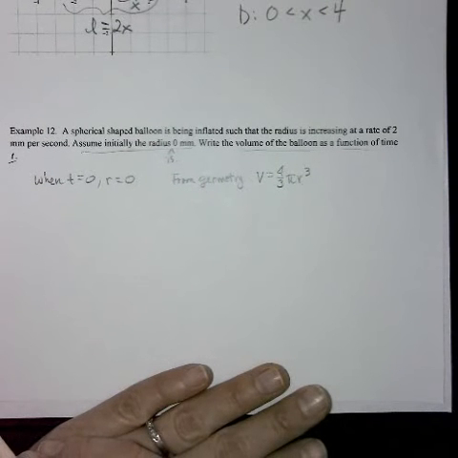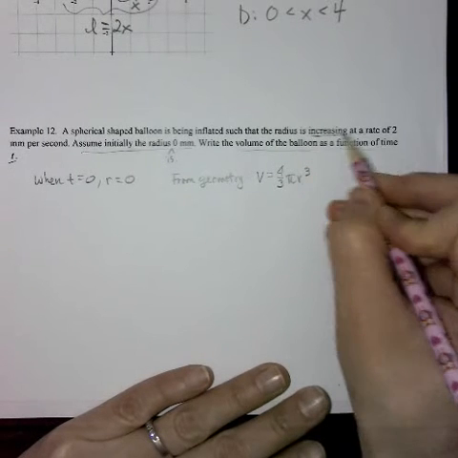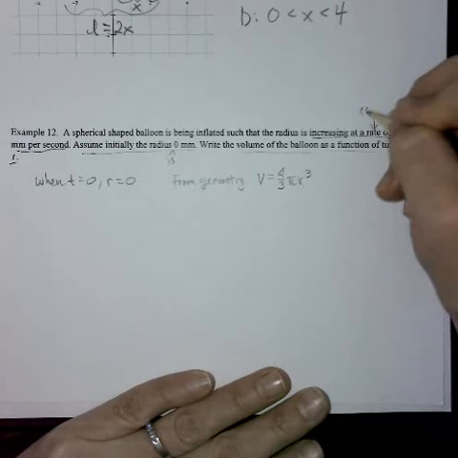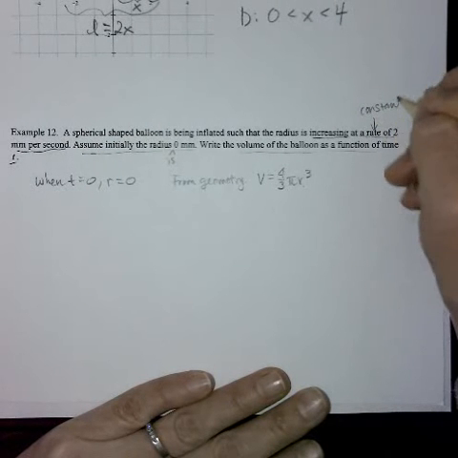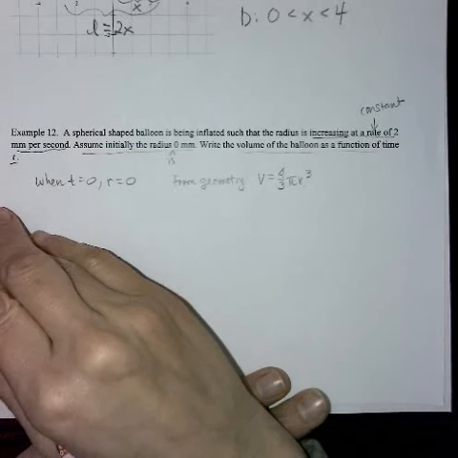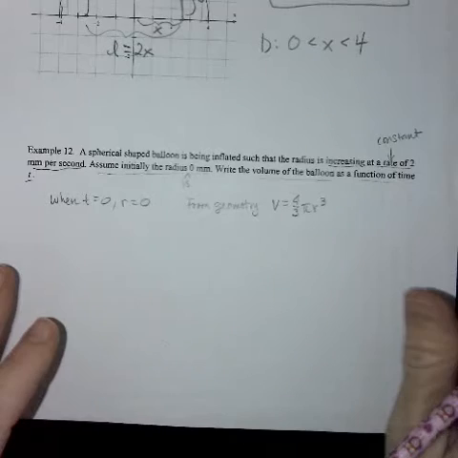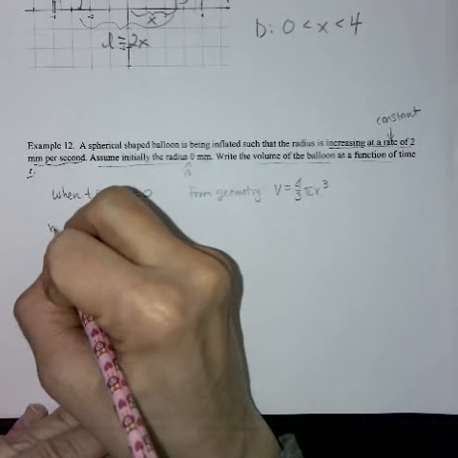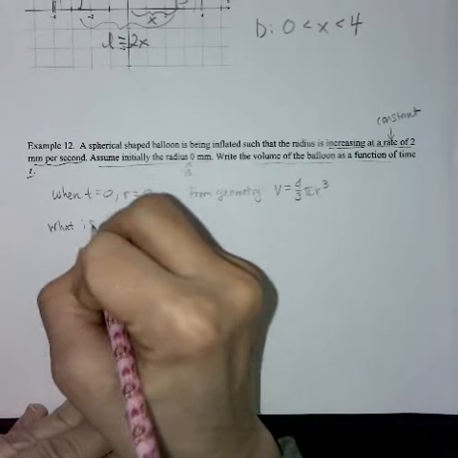But in this particular case, we have a relationship between the radius and the time. We know it's increasing at a rate of 2 millimeters per second, and this is a constant rate. So we can write a formula for r in terms of t. What is the relationship between r and t?